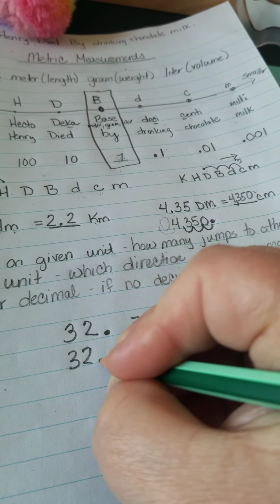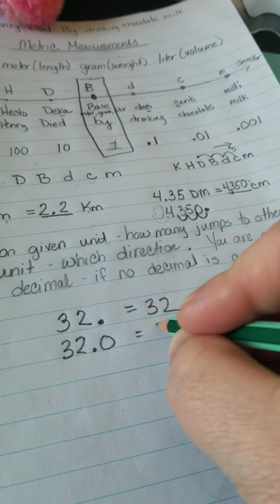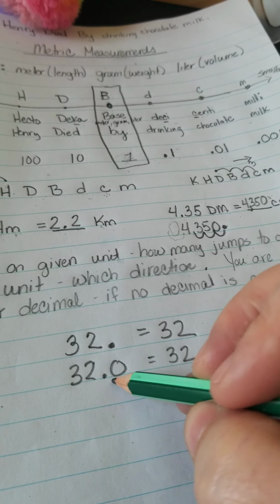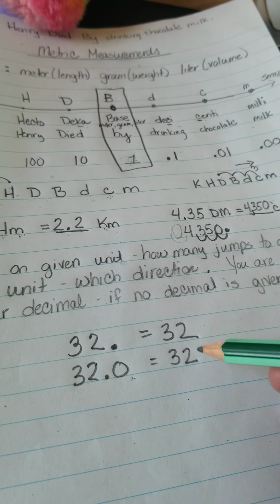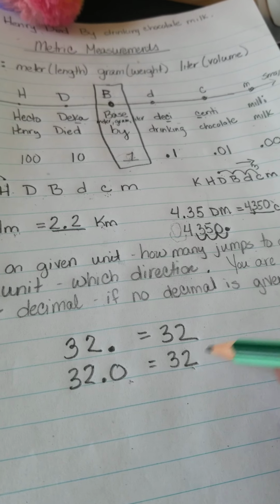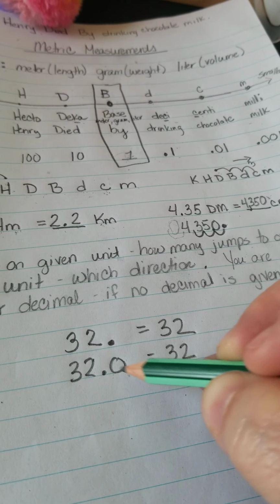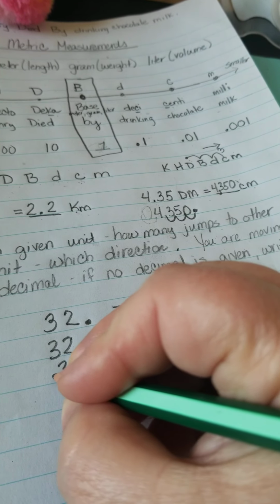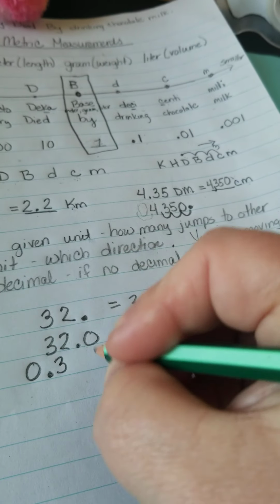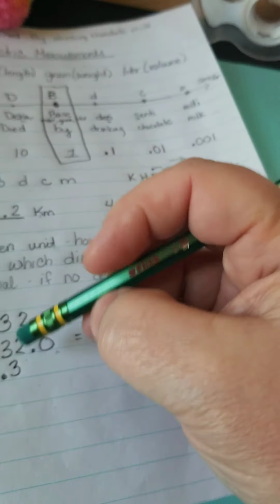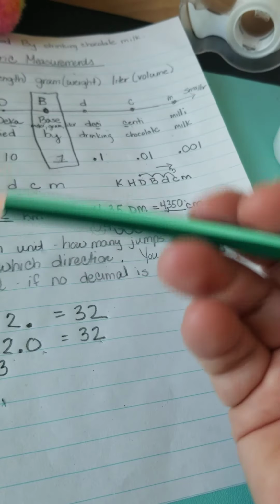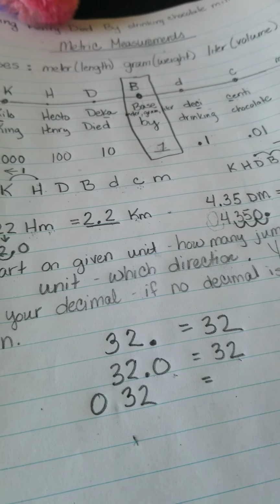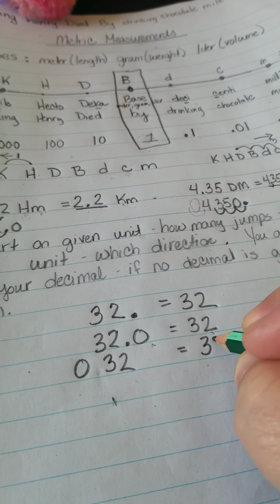Okay? Because this is the same as that. That's just saying 32 and 0/10. 32, and you have nothing else. Okay, it's the same as this.